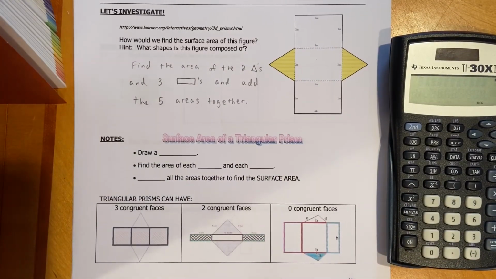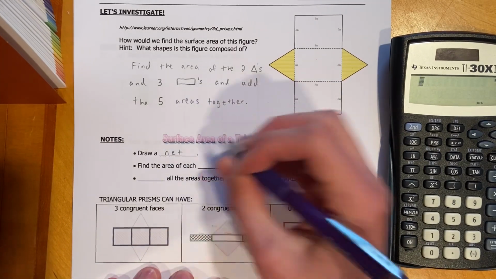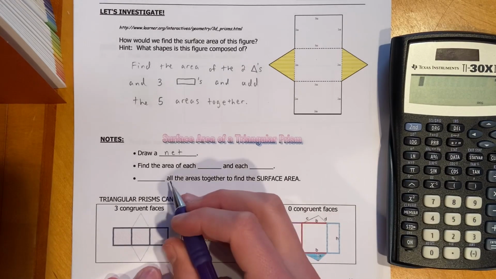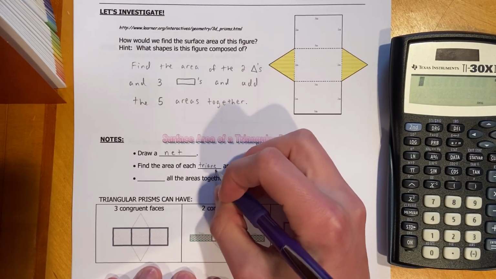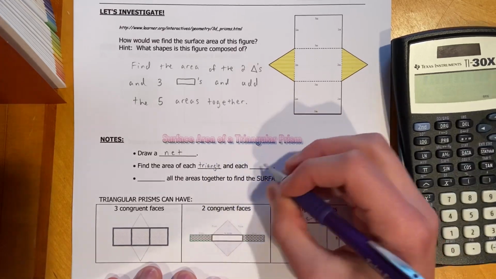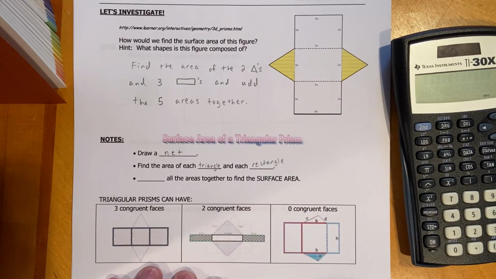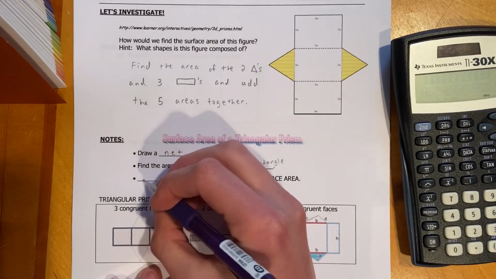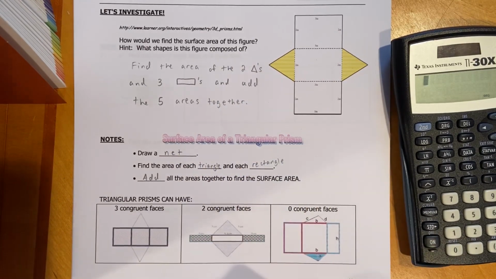So our notes for the surface area of a triangular prism consist of the following. We have our net drawn. Draw a net like in our example above. Find the area of each triangle and each rectangle. Sorry, these spaces are so small. And then we are going to add all the areas together to find the surface area. Basically what I explained above.